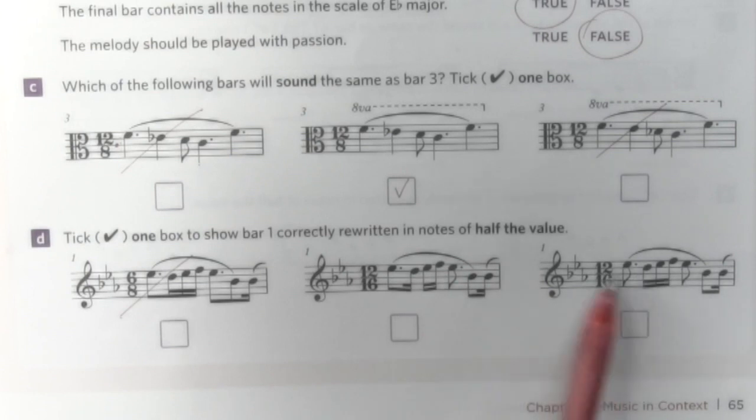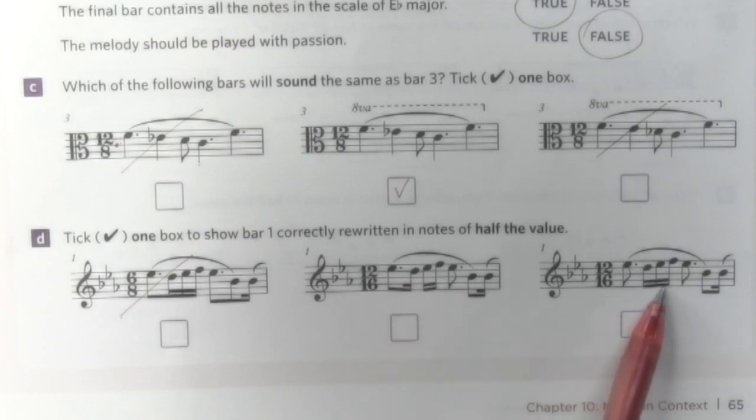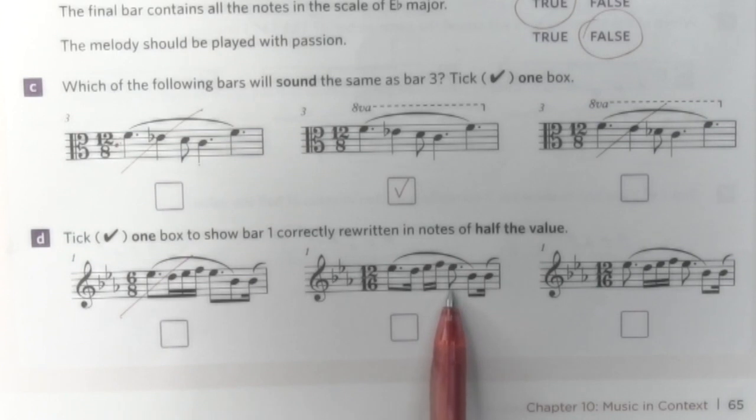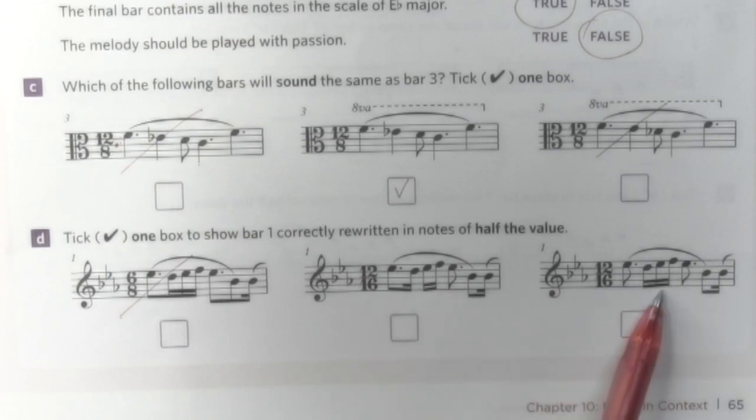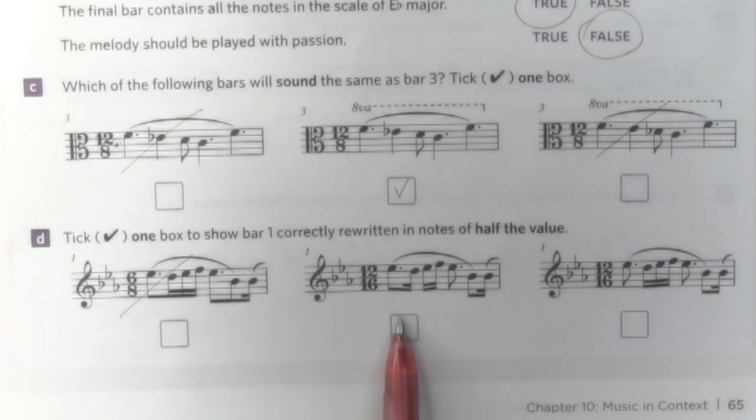And both of them are dotted quavers. Then we have 3 quavers that would become 3 semiquavers. Here they are, and here they are. Then we have another dotted crotchet, which will become a dotted quaver. Then we have a crotchet and a quaver, and then here we have a quaver and a semiquaver. Same here. So what is the difference between these two? The values have been halved correctly, but it's the grouping that is incorrect.